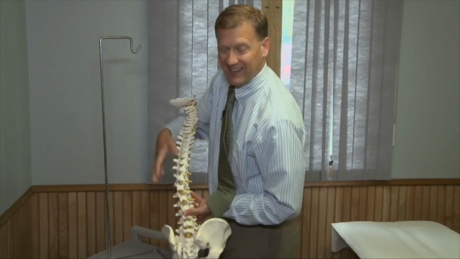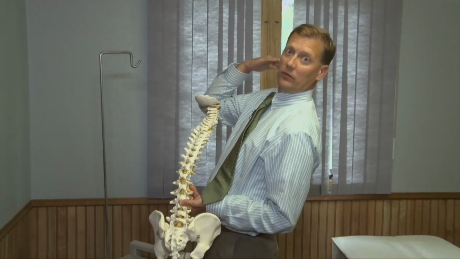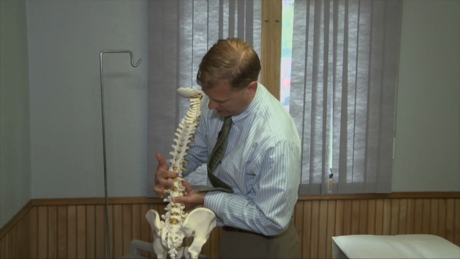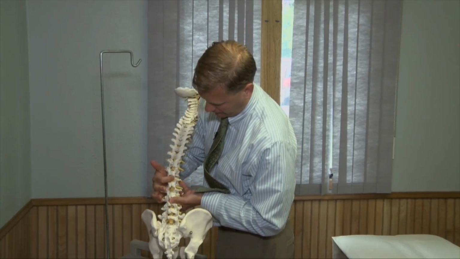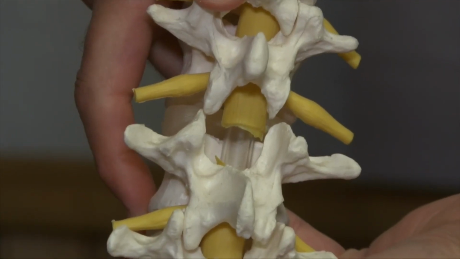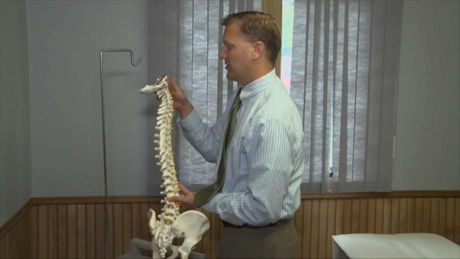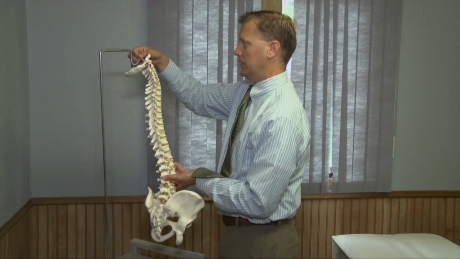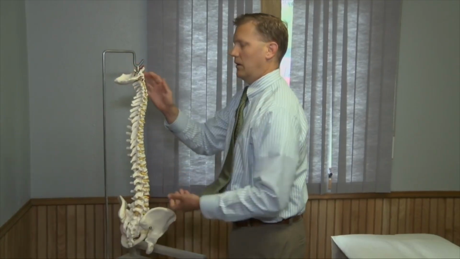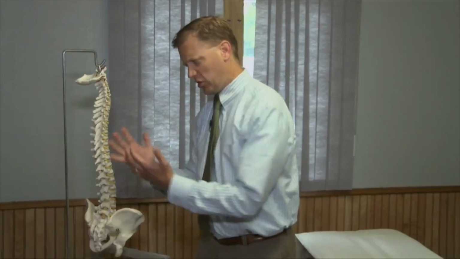Now when I extend backwards, those facet joints will close. When I'm extending back, that facet joint closes. And that's all the facet joints do, is that they open and close. When I turn to the right, my left facet joint is opening up and my right facet joint is closing.